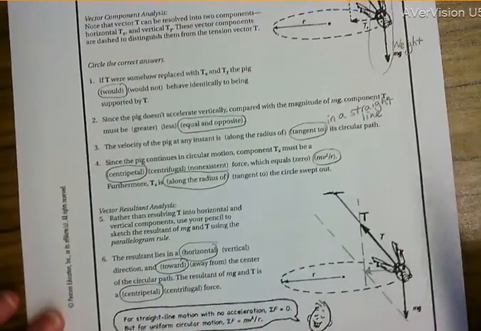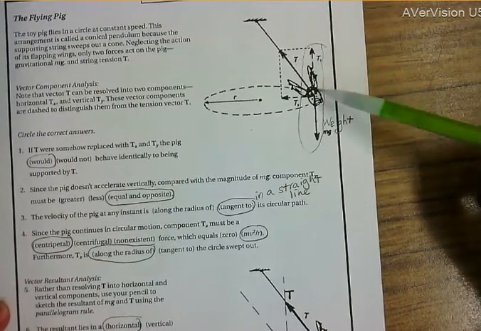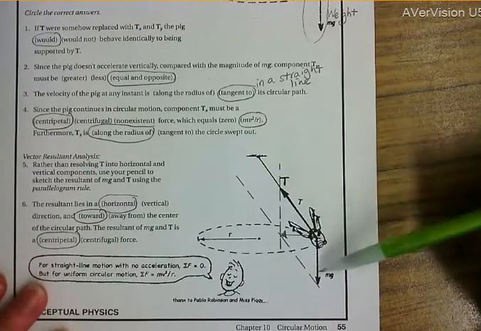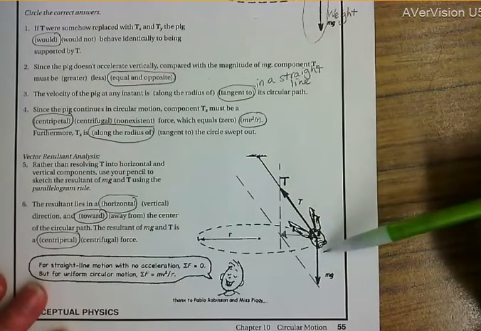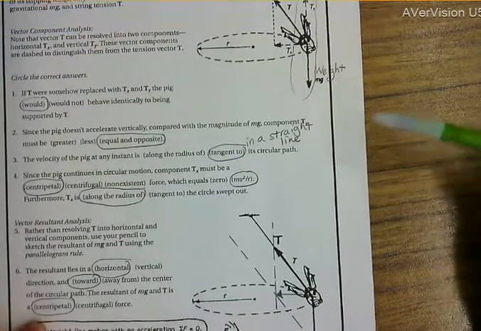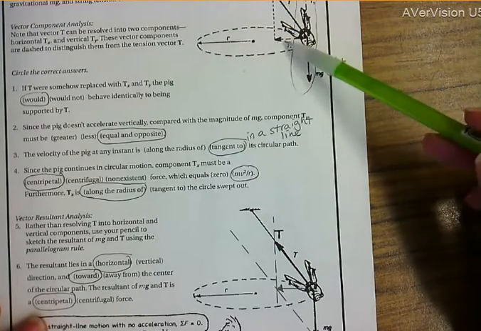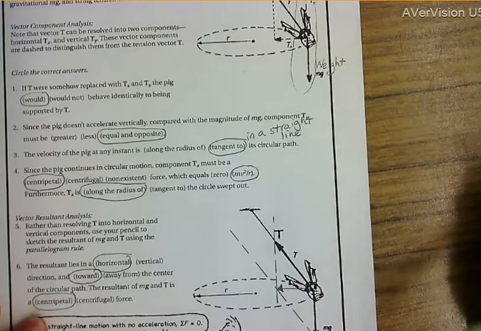So again, the idea here is it doesn't matter whether I look at the tension initially, or resolve it into the resultant of these two. Either way, I get that the net force acting on the pig is always a centripetal force towards the center of a circle.